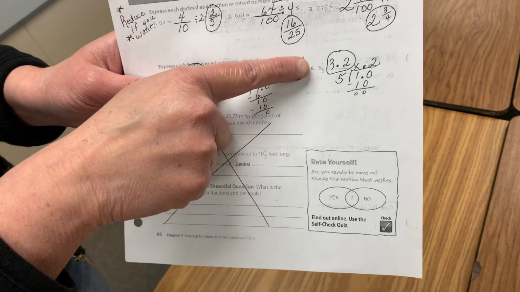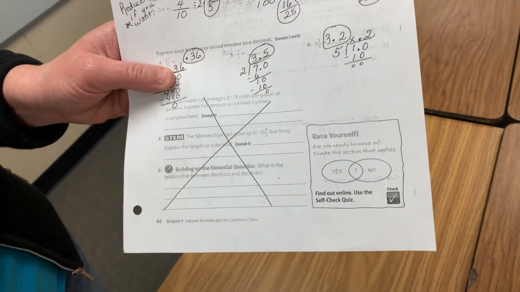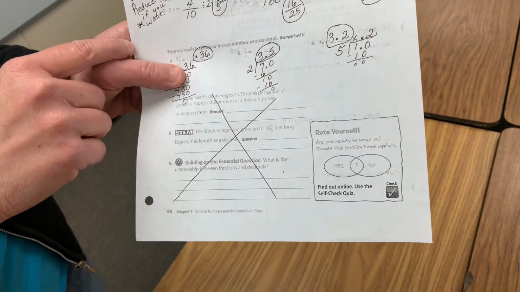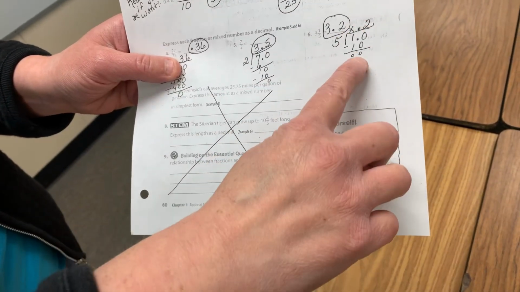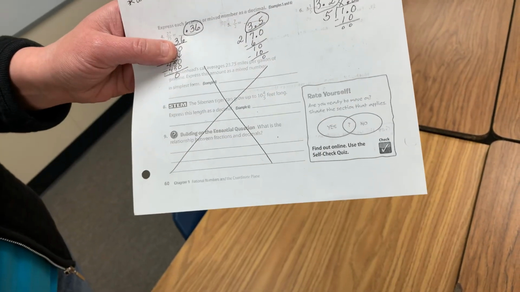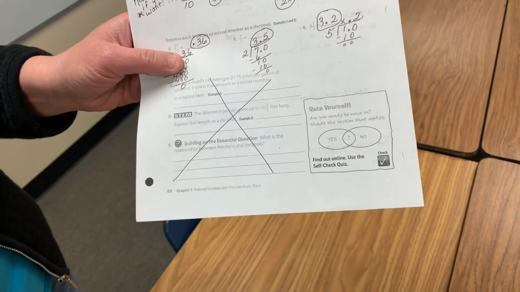Okay, now look at this one for just a minute. You do notice there's a whole number in front. Folks, don't touch the whole number till the very end. What you're going to have to do is the fractional part. 1 divided by 5. I did it. I got 0.2. Then I put the 3, the whole number, in front of it. So make sure you do that when you do your work.